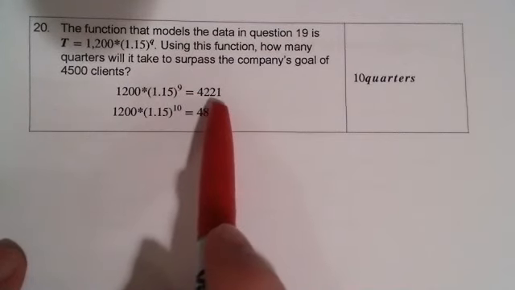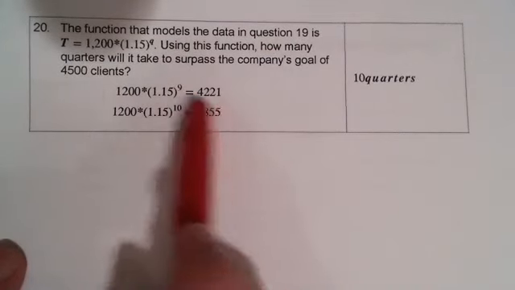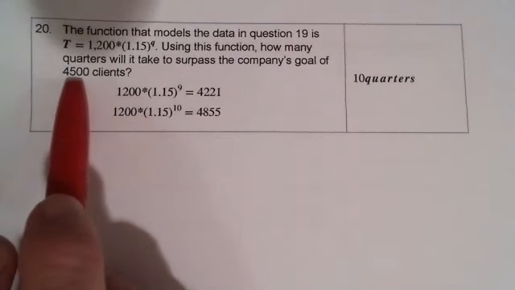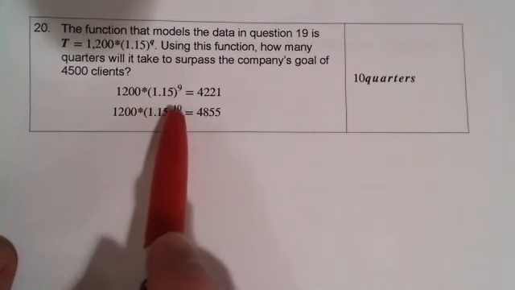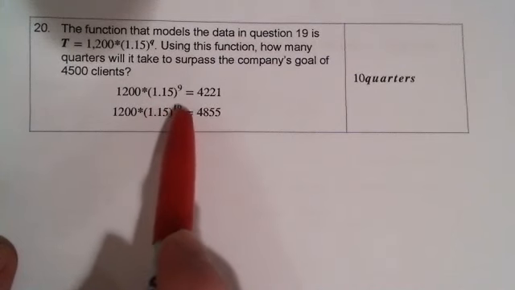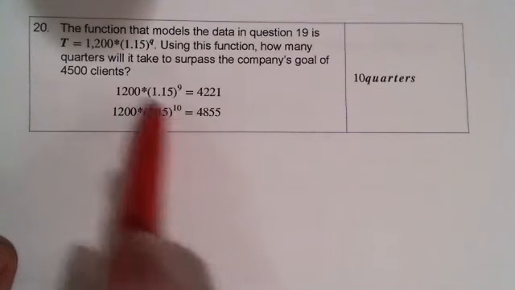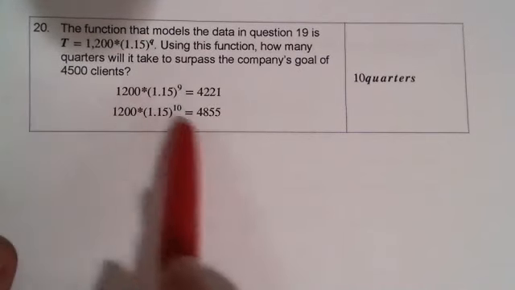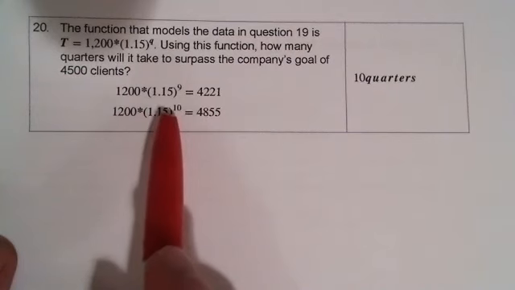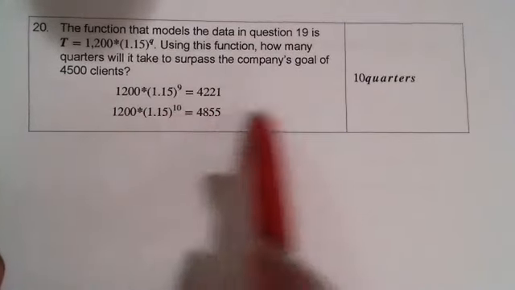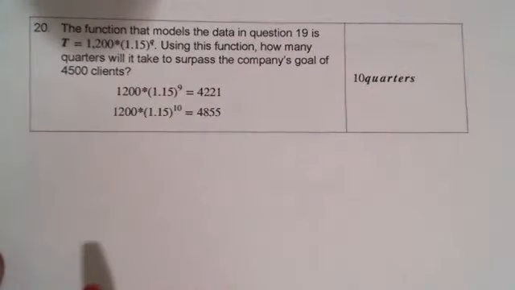That gives me 4,221 clients, but they want to know how many quarters it's going to take to get me 4,500. Well, if I plug in 10 here, after 10 quarters, I get 4,855. That's more than the amount. So after 10 quarters, I will have reached my goal of 4,500 clients.